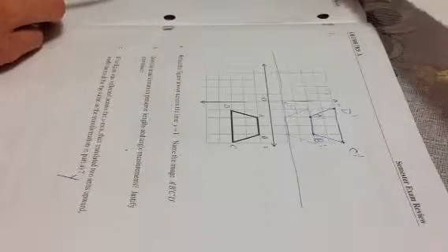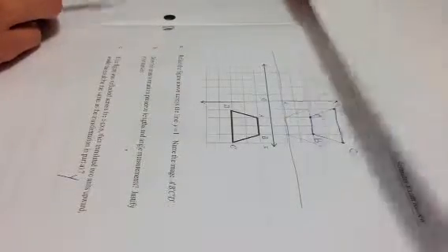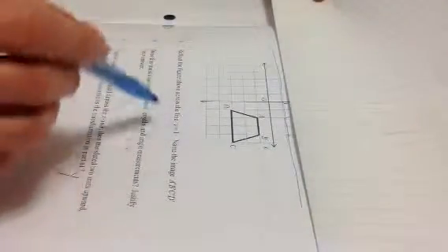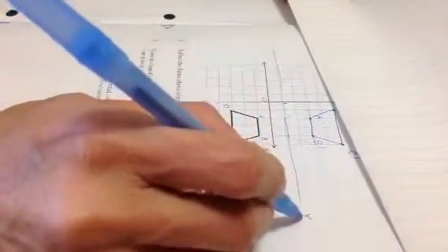Okay, we're doing 11, and you can see this is a shape, right? A, B, C, D, and we're going to reflect above across the line y equals 1. Y equals 1 is a line that goes through 1 on the y-axis. Okay, it's a line like this. So this is going to reflect up there.